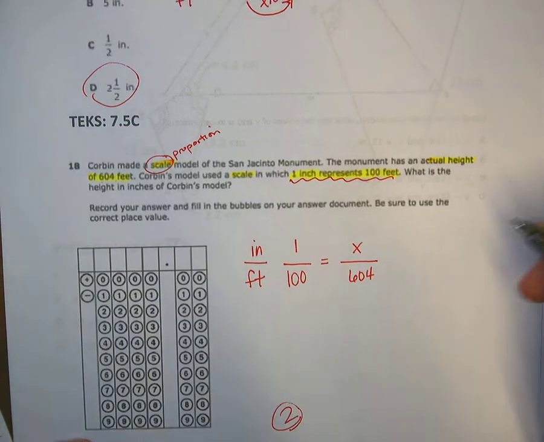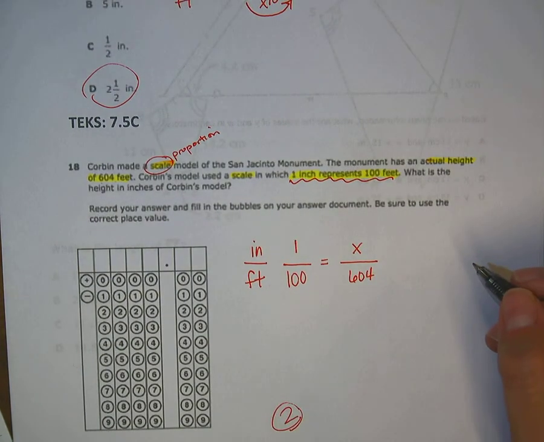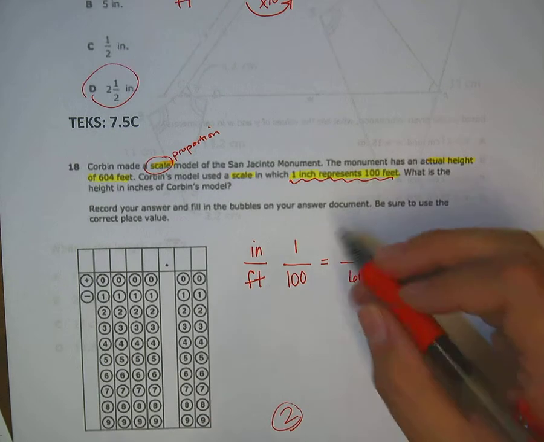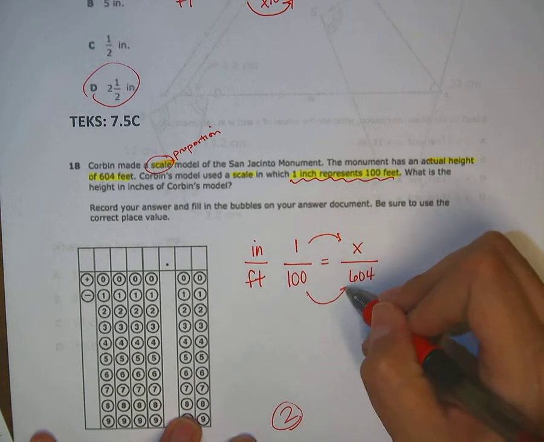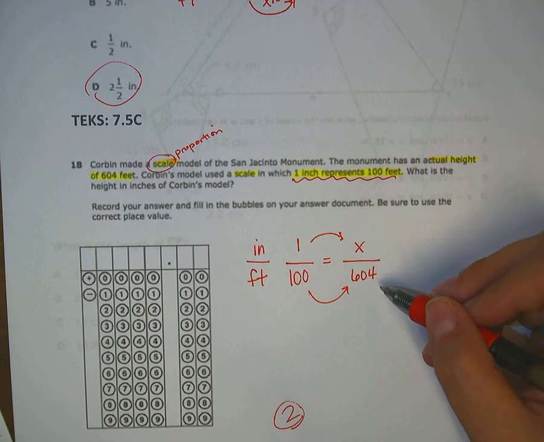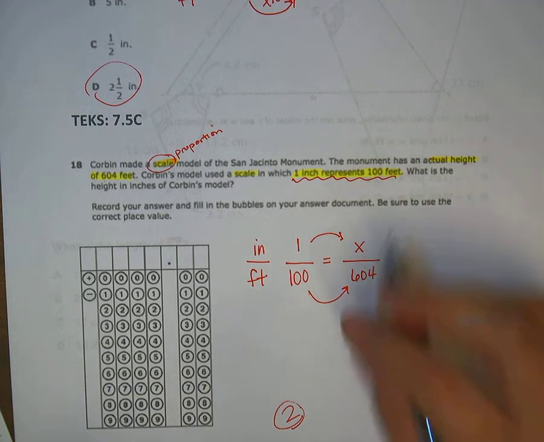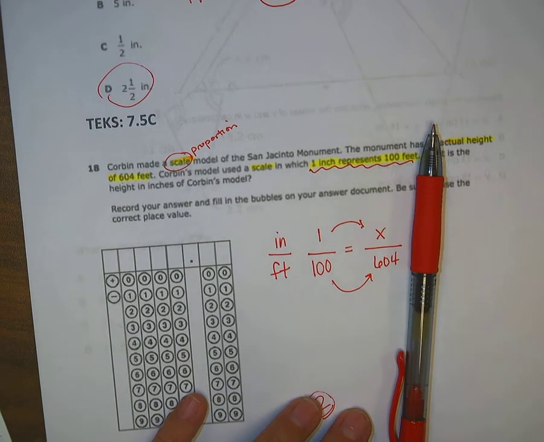Oh, I might have to do some multiplying here. If you don't already know how to go from 100 to 604, which I'm guessing you might not, we can do something else. Do this. I'm going to grab another pen or pencil.